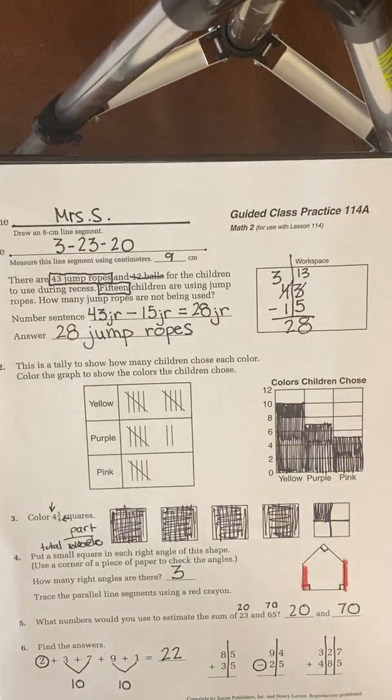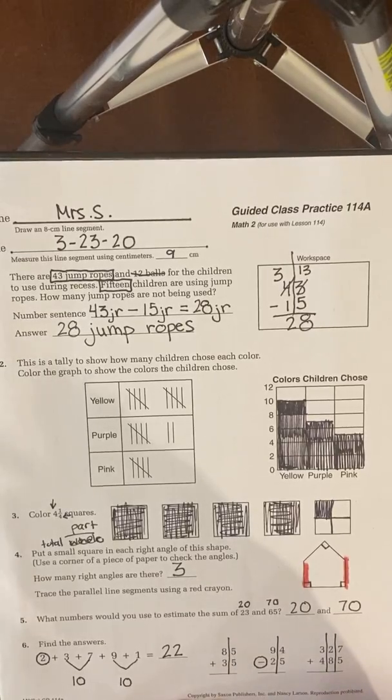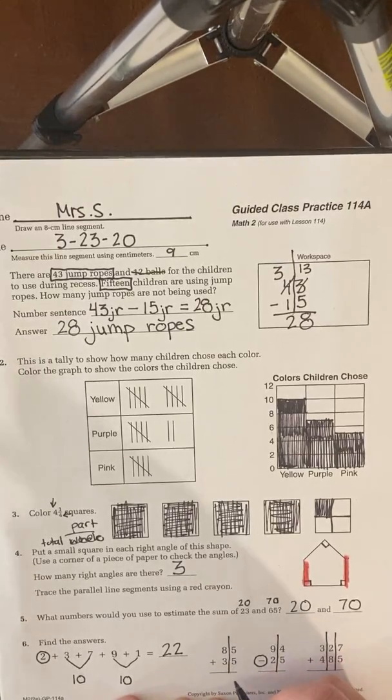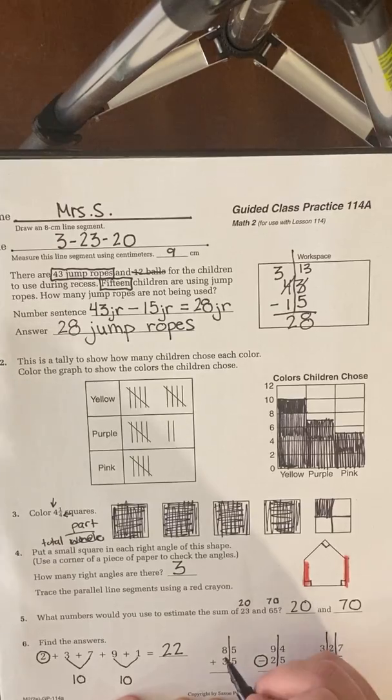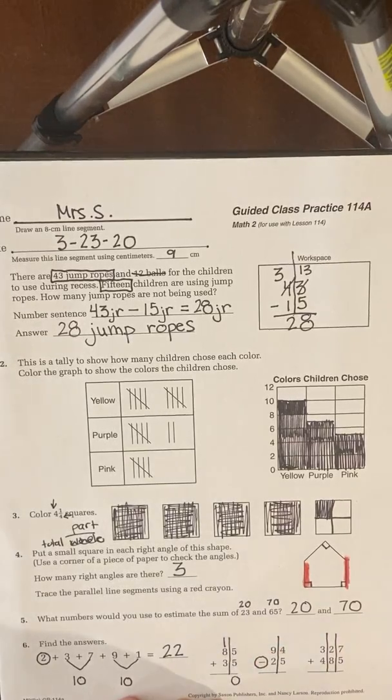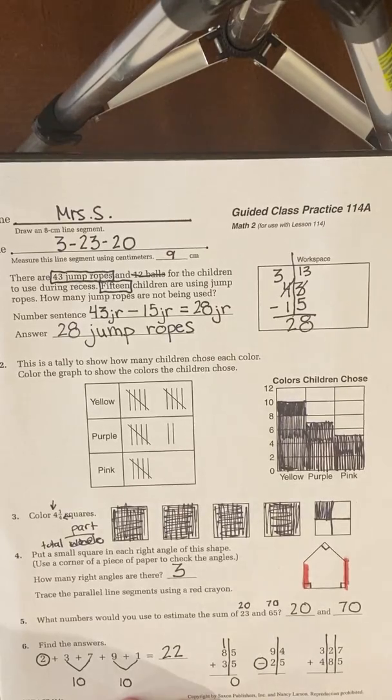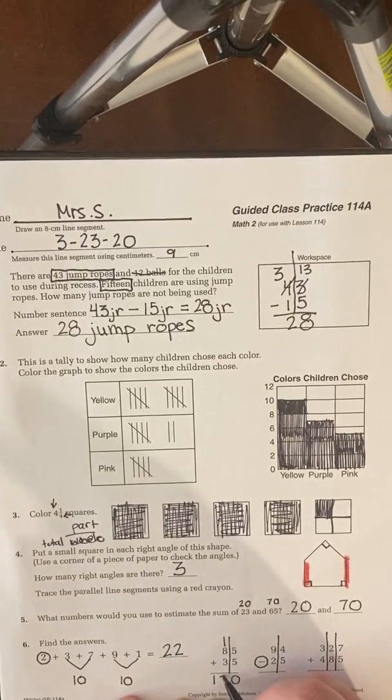So I need to add these up. What do I add up first? 1s or 10s? My 1s, right? Because I can carry them over if I have more than 9, right? If it's more than 9, it needs to go over to the 10 section. So let's look. 5 plus 5 is 10. So I bring down my 0, carry my 1. 8 plus 3 is 11. Plus 1 more, 12. Good job.